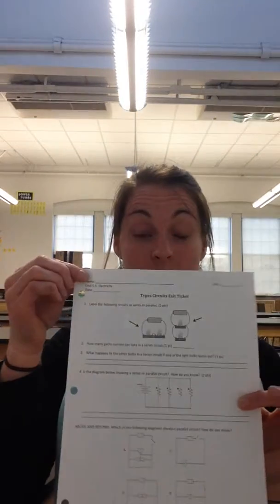into the folder. Your homework. It says homework on it. Same as yesterday. The directions are very clear. Read and mark and answer the questions. The more you understand this, the easier tomorrow will be when you have to build a circuit. This goes in your folder. You have your exit ticket with you.